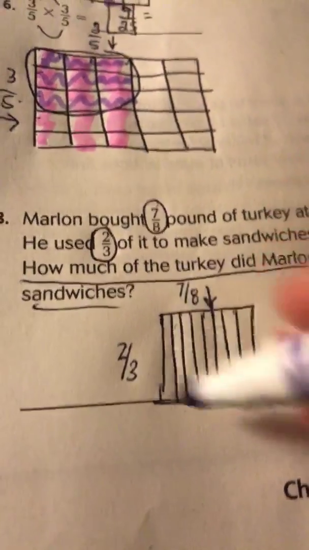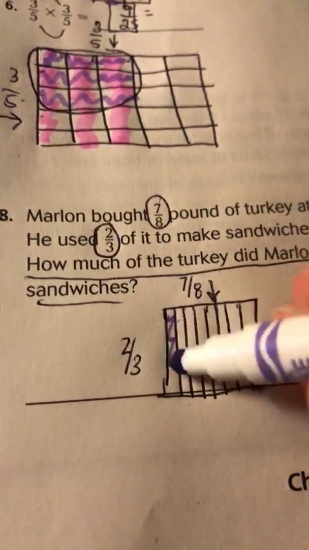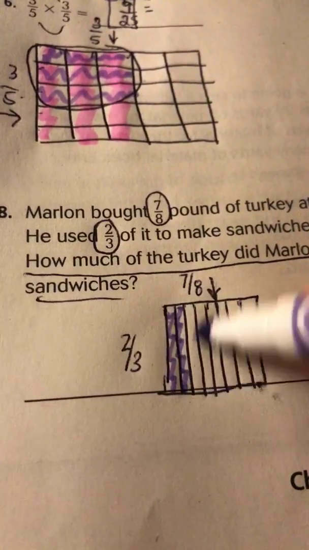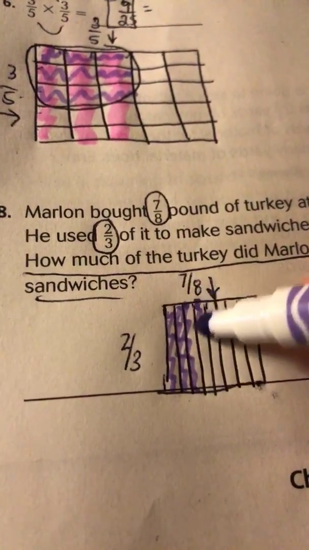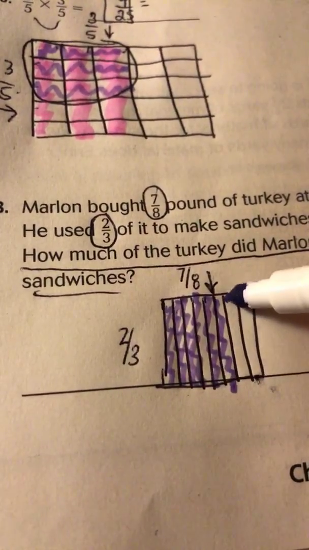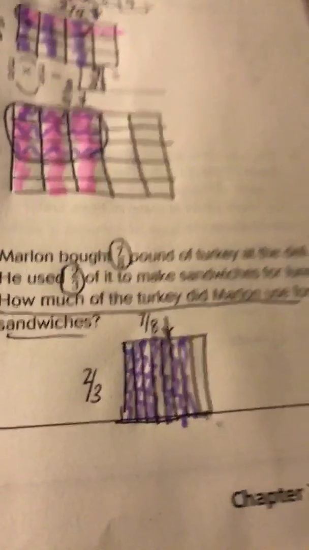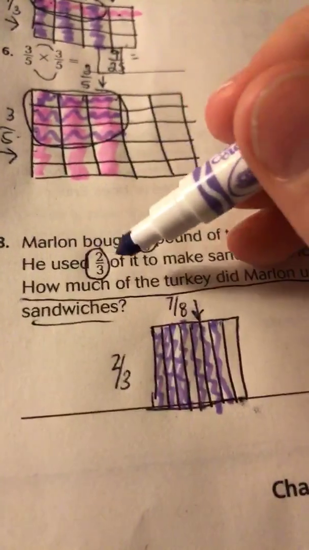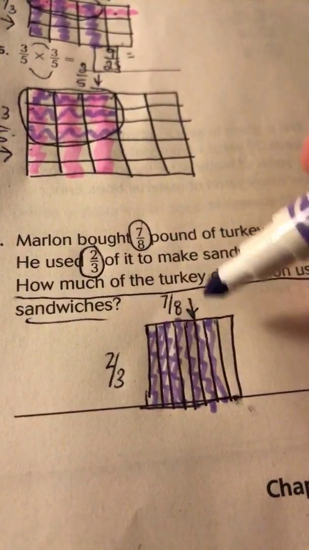It's going to happen. All right, so anyways, this whole thing is a whole pound, so that's 1/8, 2/8, 3/8, 4/8, 5/8, 6/8, and 7/8. So that's how much she bought. Now it says she uses 2/3 of it.